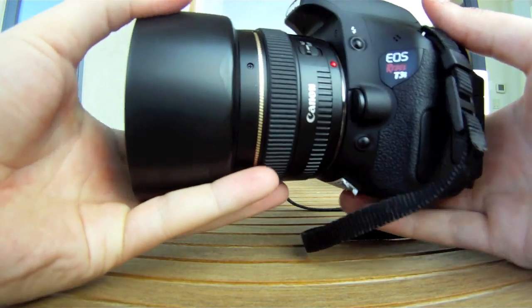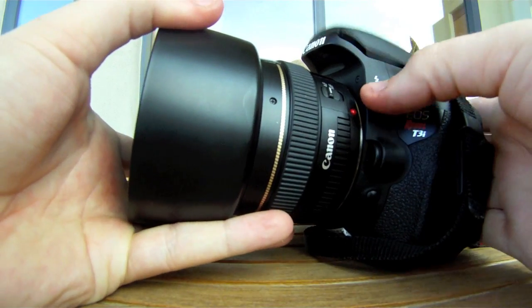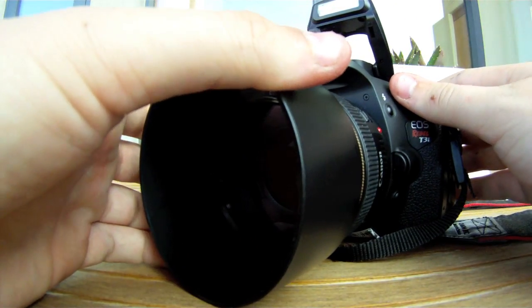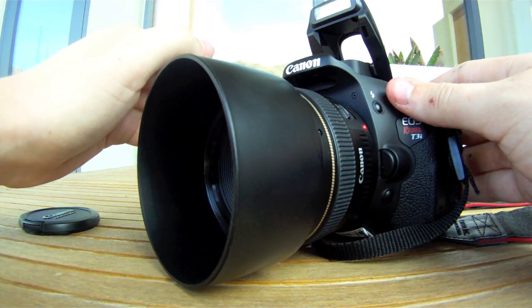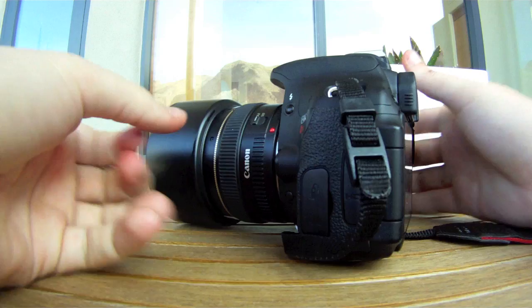And so what I'm going to do is start on this side of the camera, starting with the flash here. As you can see, when I press that, the flash opens up, and then I can take a picture with the flash. As you can see there.